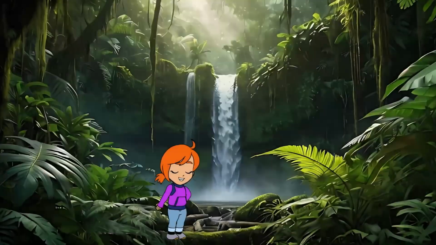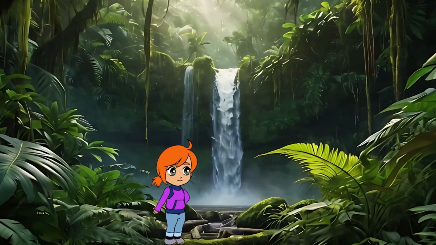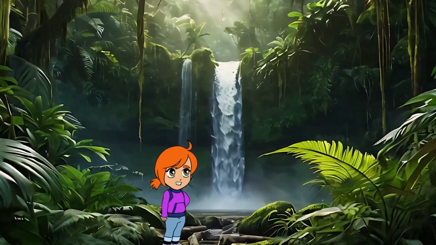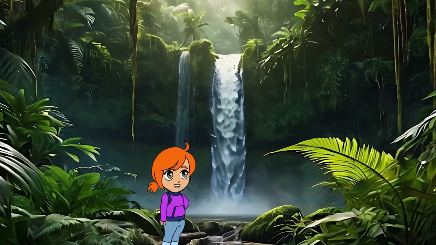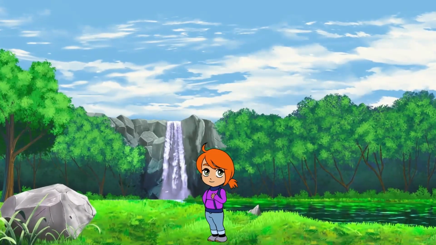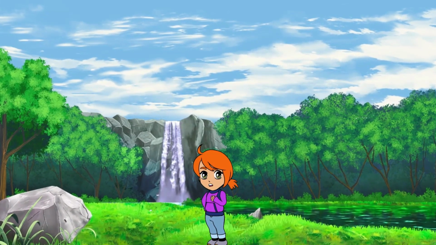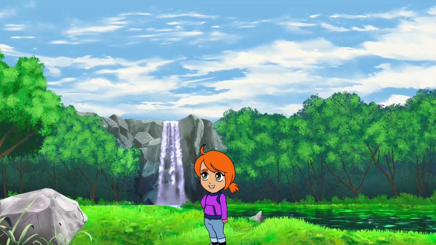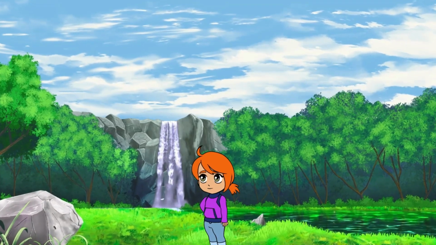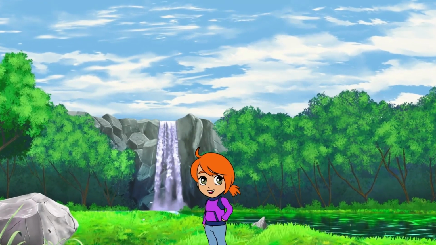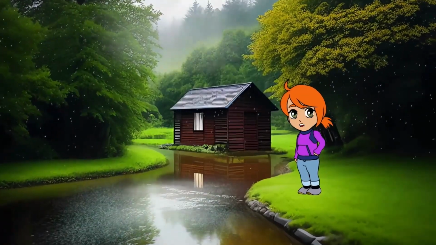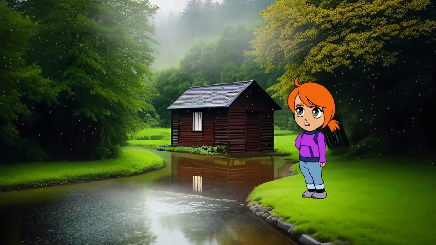Hey, what's that sound? It's getting louder. Oh my gosh, a waterfall. Waterfalls aren't just beautiful. They're really important for the ecosystem. They aerate the water, which means they add oxygen to it. This helps fish and other aquatic creatures breathe. And look at all the plants growing near the water. They're so lush and green.